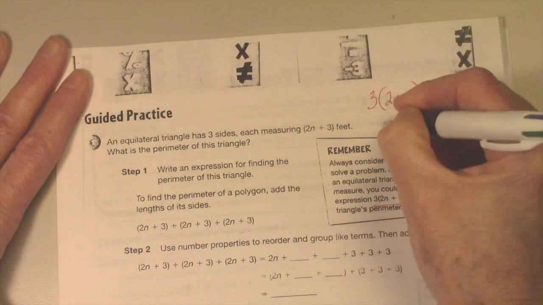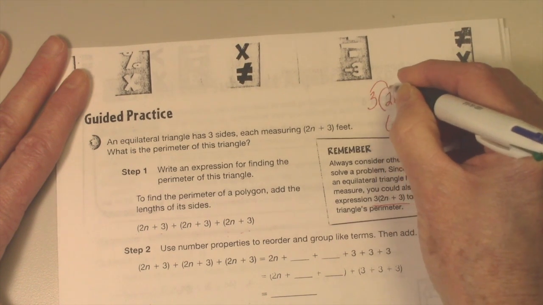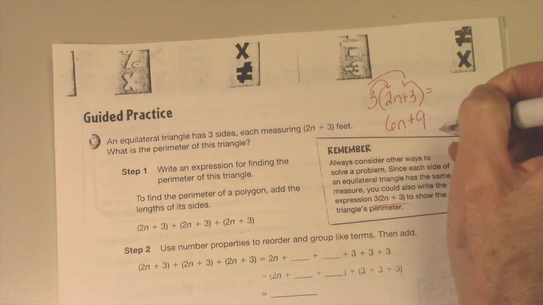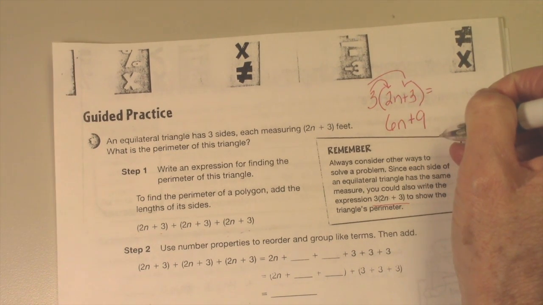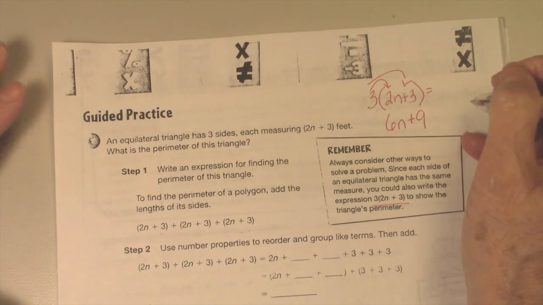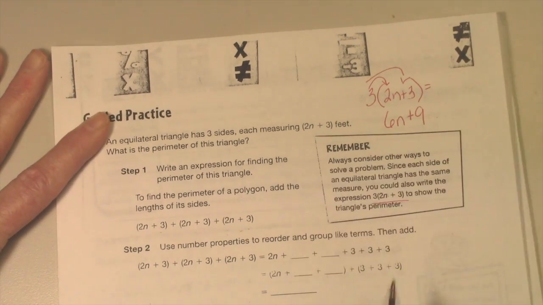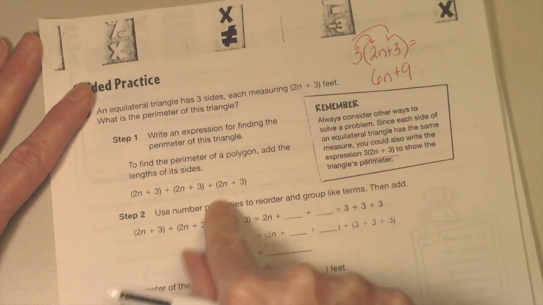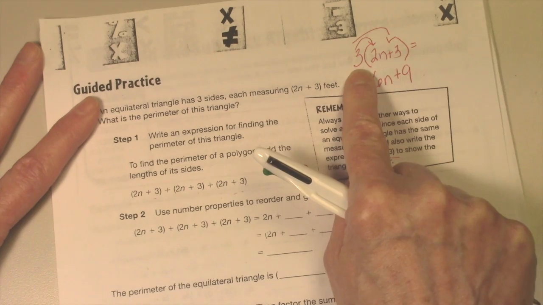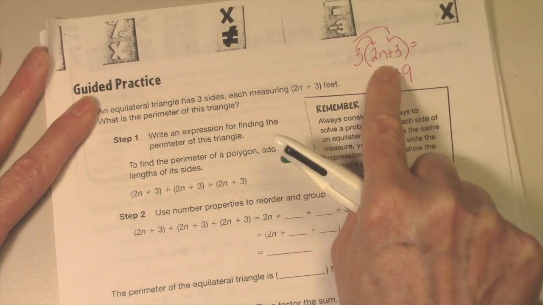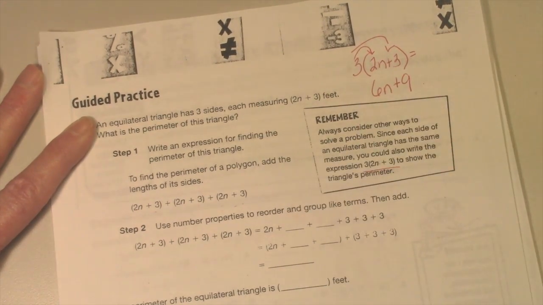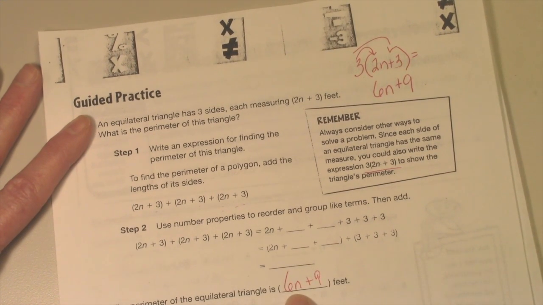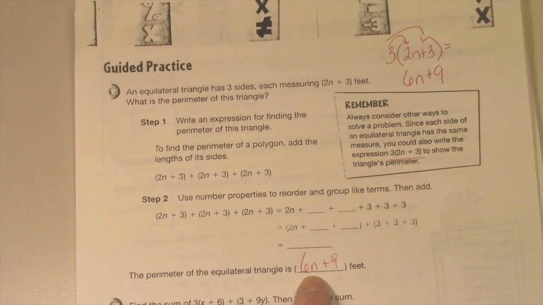So I distribute the 3, I get 6n, right? Distribute the 3 to 3 times 2n and 3 times 3. 3 times 3 is positive 9. Okay? 6n plus 9. All right? This is a lot of working it out that I don't think you need to worry about if you can just understand the concept of 3 sides. They're all the same size. 3 times 2n plus 3 is 6n plus 9. So the perimeter of the triangle is 6n plus 9. We just don't know what n is, right? But that's how we represent it, 6n plus 9.